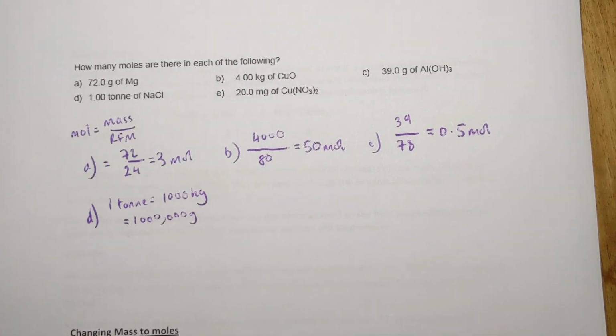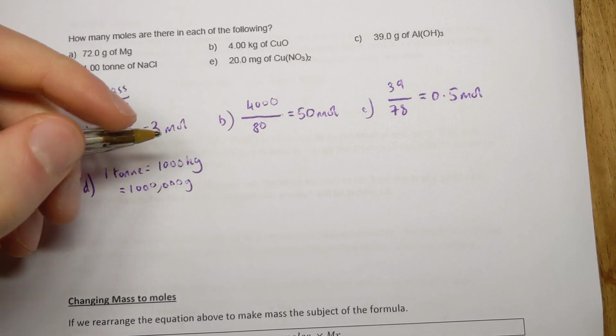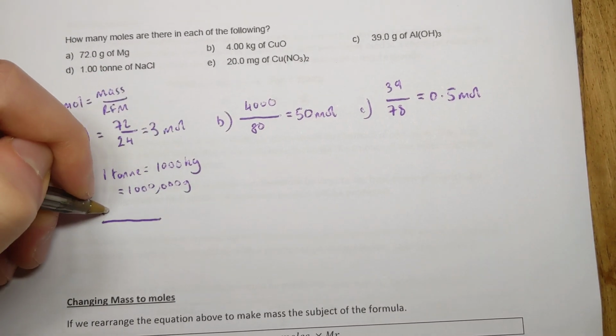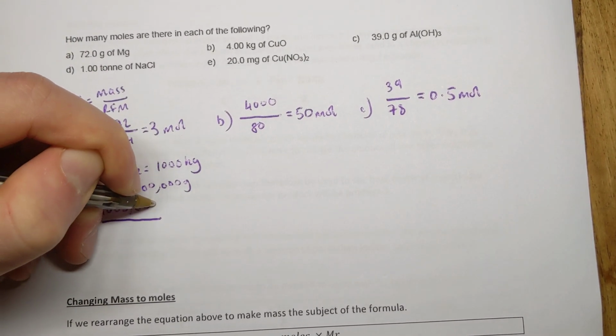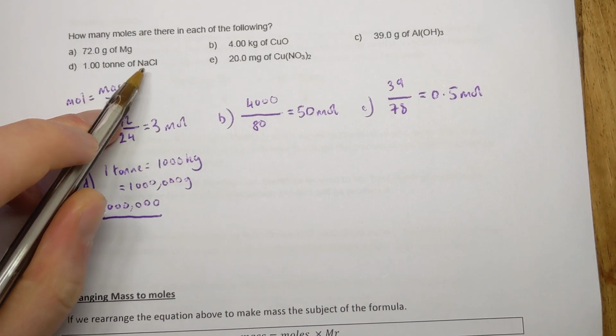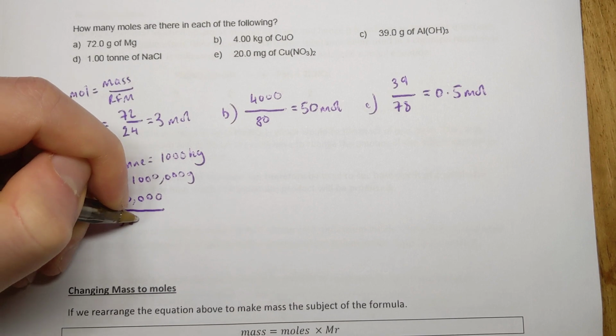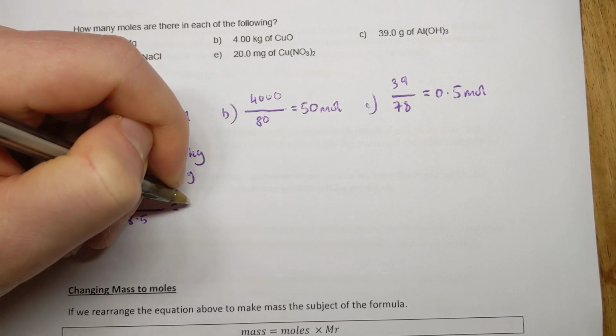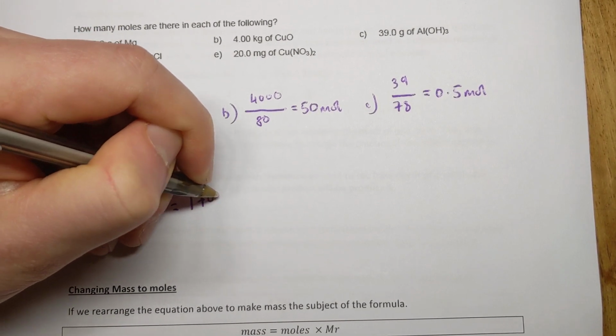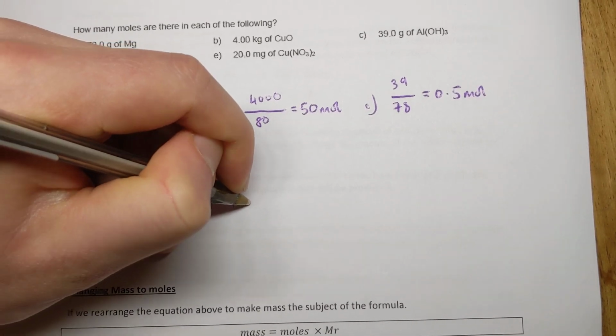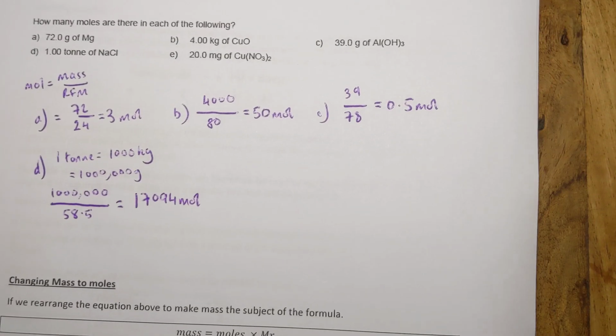Obviously that's a very big number, but you can still chuck that into your calculator. So the top of my fraction for D will be 1 million. Divide by the RFM of NaCl, that's 23 plus 35.5, gives you 58.5 on the bottom. Divide that together, to the nearest whole number it's 17,094 moles of sodium chloride.